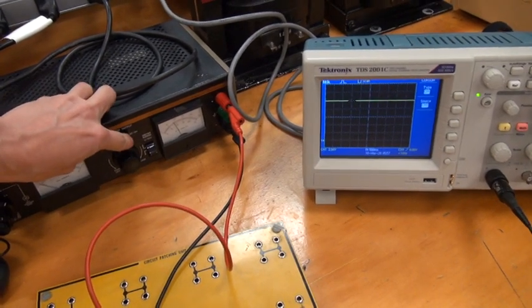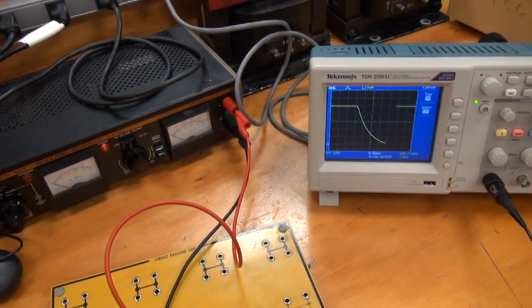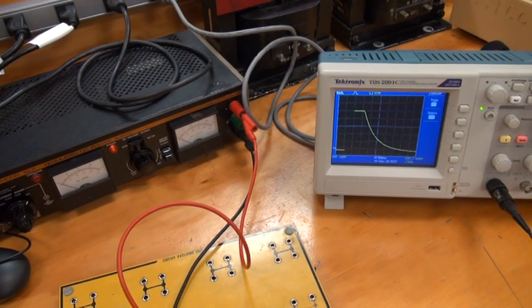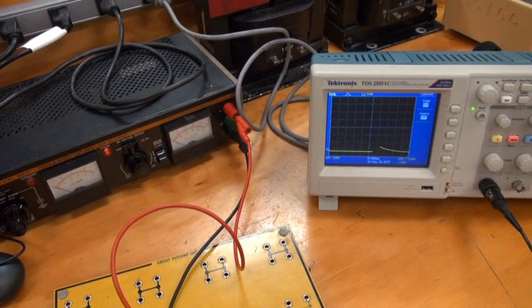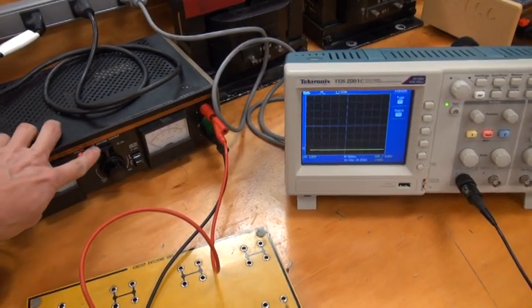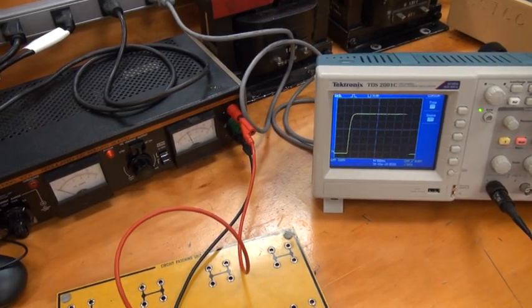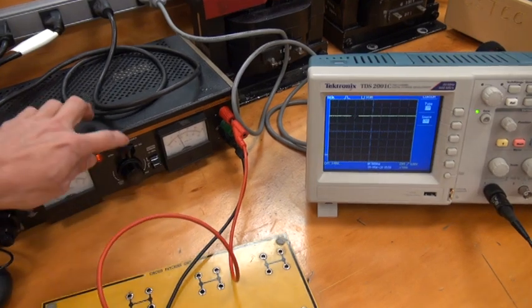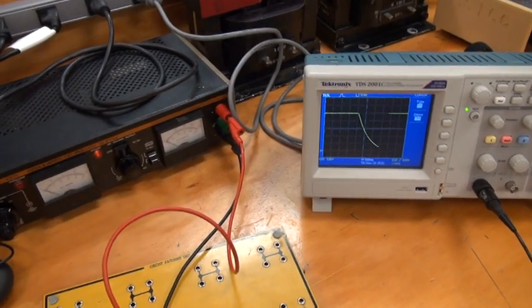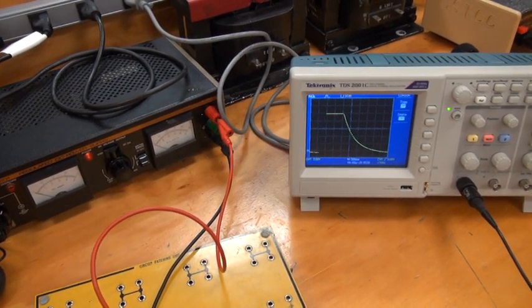Well, oh man, look at that. That is an exponential decay if I've ever seen one, guys. Let's see that again. That's just too cool to me. Okay, there's the exponential rise. And sure enough, there's our exponential decay right there, guys.